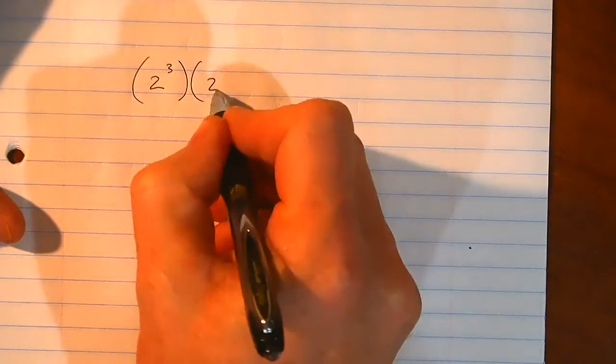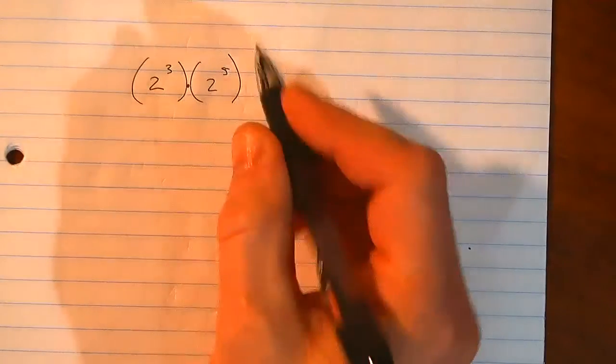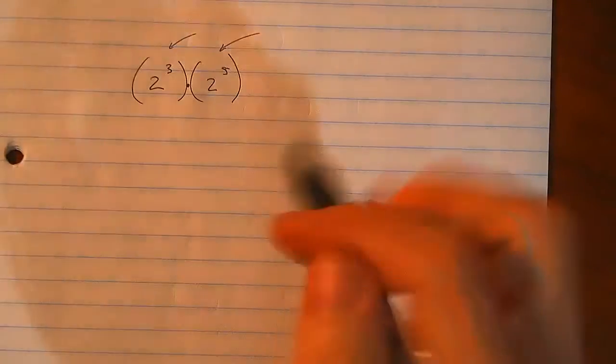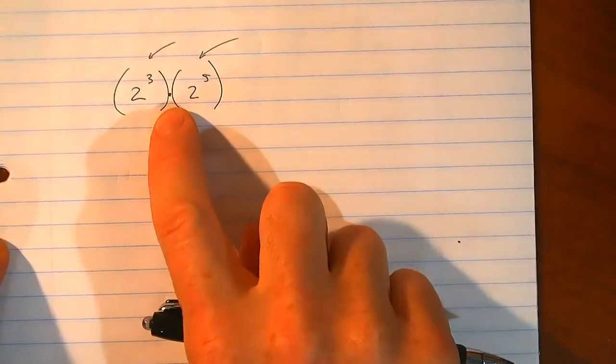If I have 2 raised to the 3rd power, and I multiply that by 2 raised to the 5th power. So this is where the name comes from. We have a product of 2 powers. That's why it's called the product rule. We have 2 powers being multiplied together.